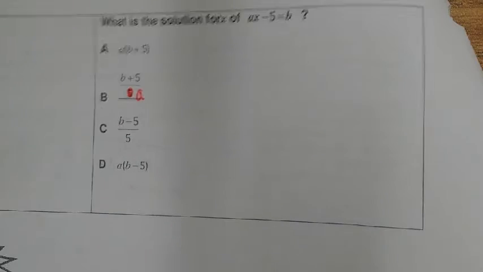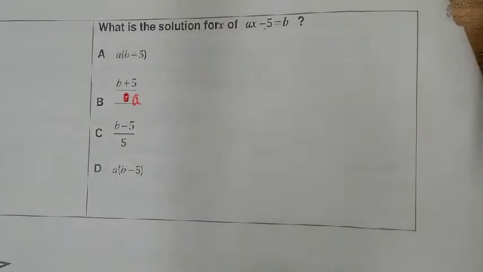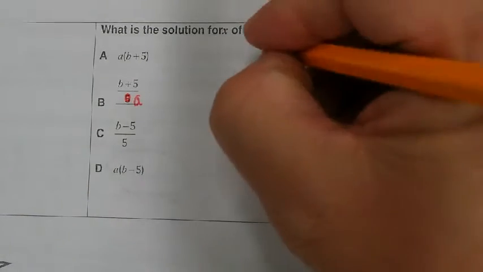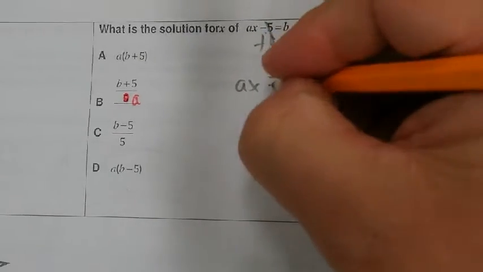So we're trying to get x by itself. So to get x by itself, we're first going to do the opposite of minus 5. What's opposite of minus 5? Plus 5. So that gives us ax equals b plus 5.